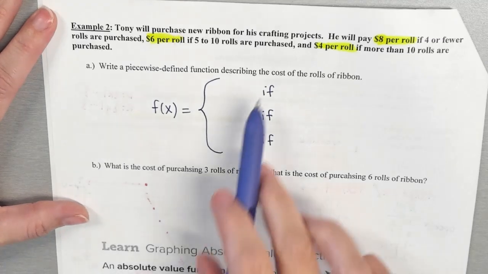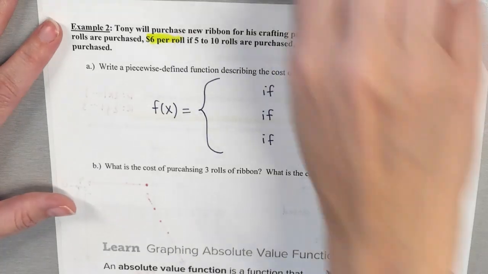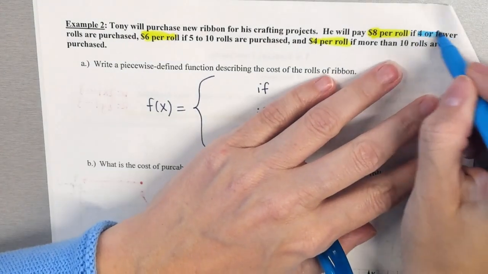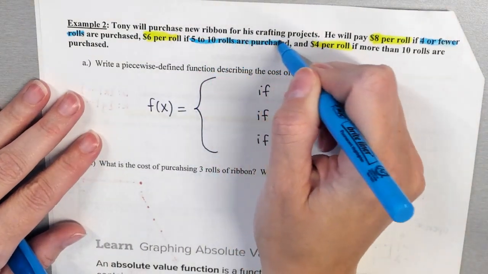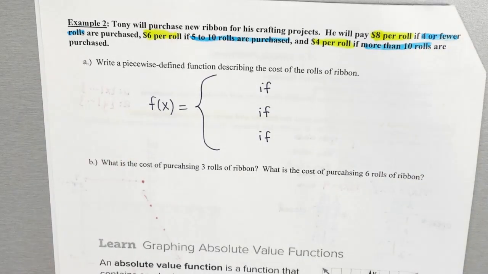I put 3 ifs because I know that there's 3 different cases. We highlighted those. So the cases are, it's $8 if 4 or fewer are purchased. And then the next one will be 5 to 10. Then we have more than 10.